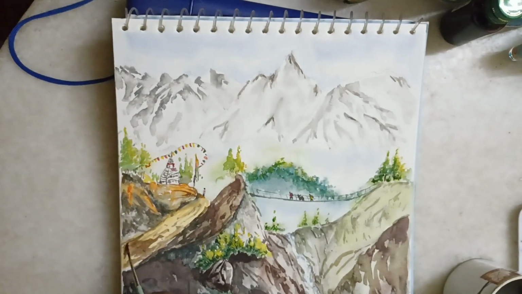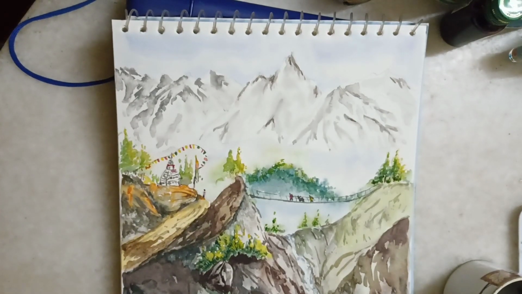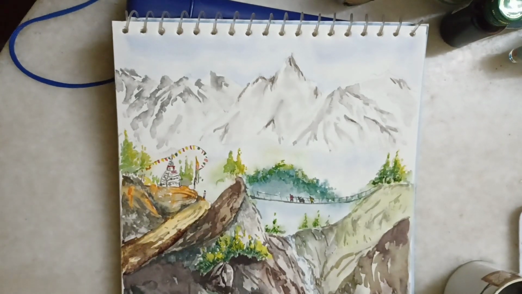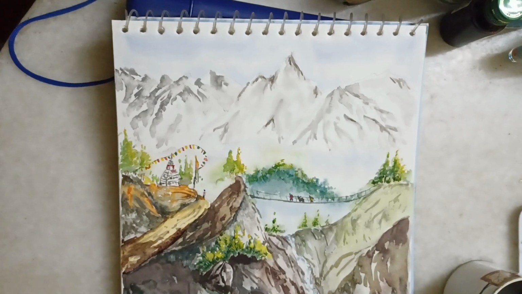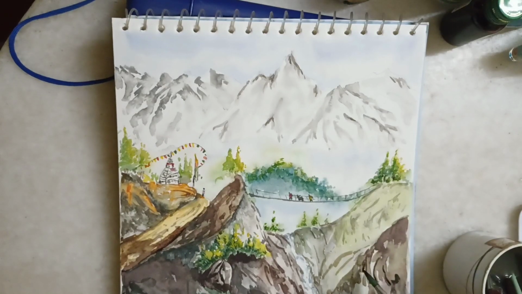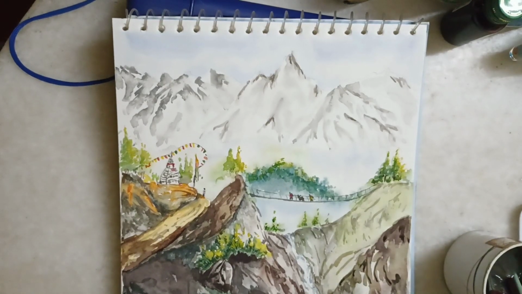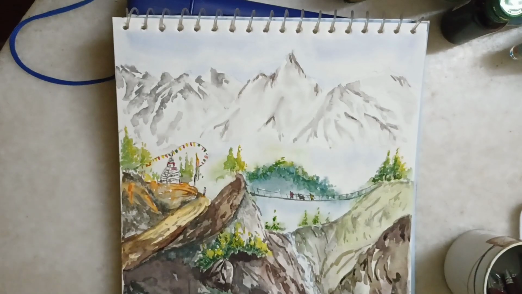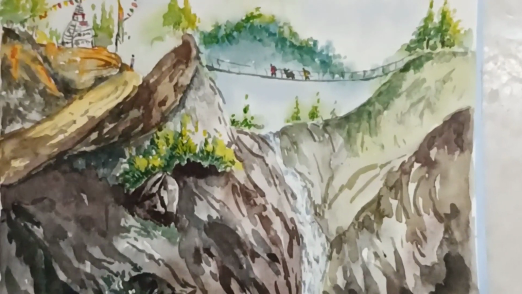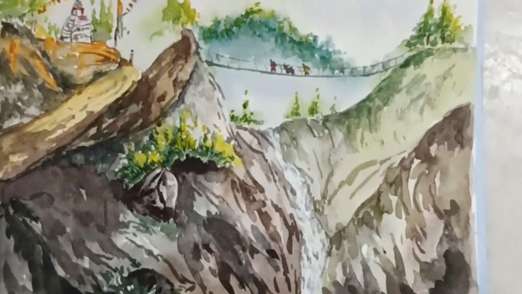Without a human figure, I think there is no life in the painting. If you add a human figure in your landscape painting, your landscape painting will become very much lively. I think so. So that's why I am using over here three, four human figures and living things. And finally, I have completed my picture.